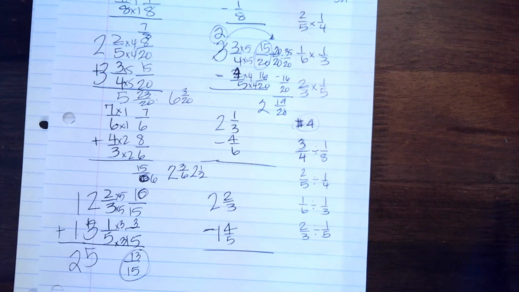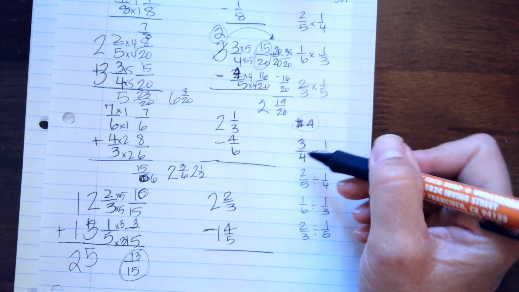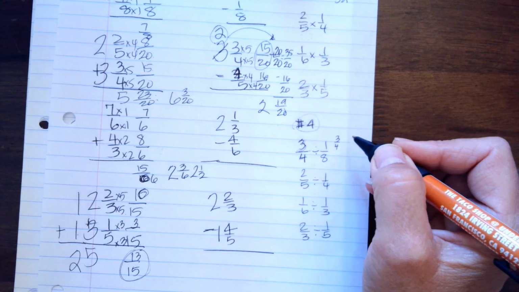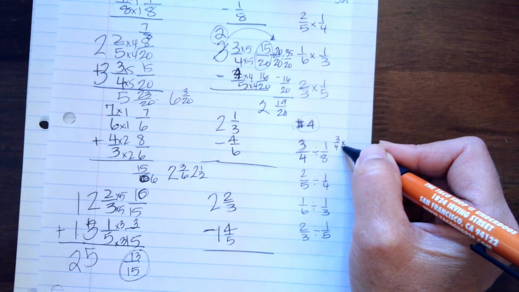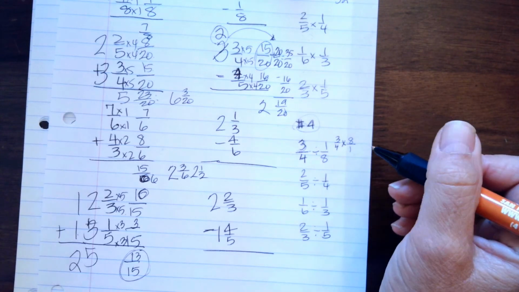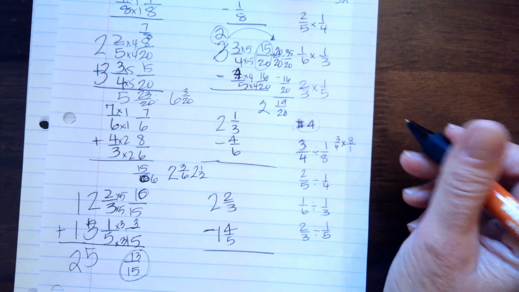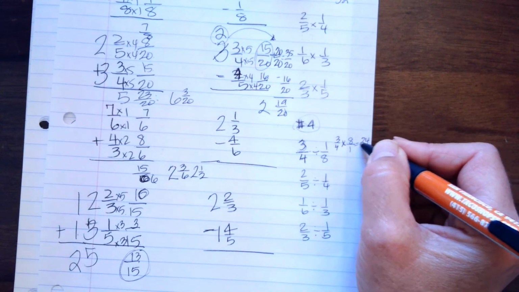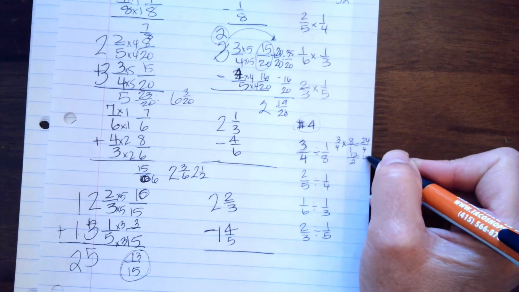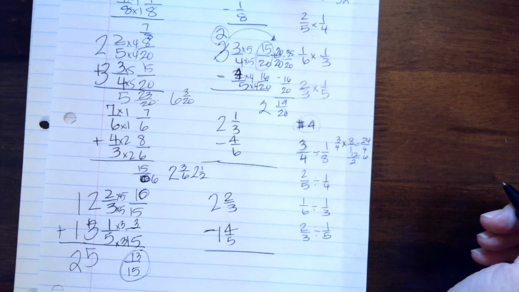For division, we're going to rewrite the first fraction, change the division to a multiplication, and then flip the second fraction. So my numerator becomes a denominator, and my denominator becomes the numerator, and it becomes 24/4. And then I would have to simplify this. It becomes 12 halves and then 6 wholes.